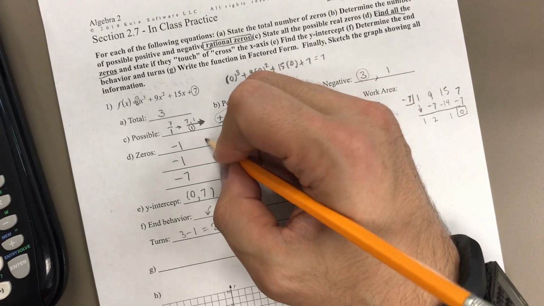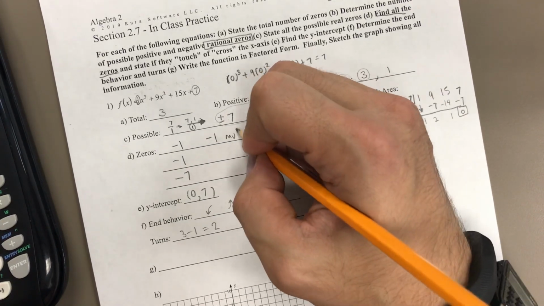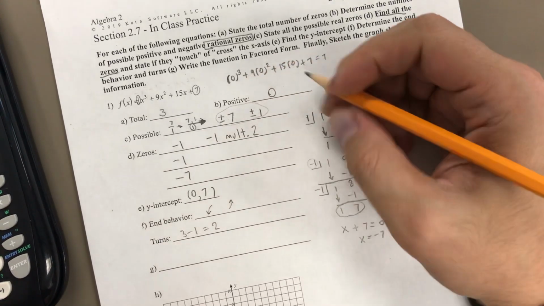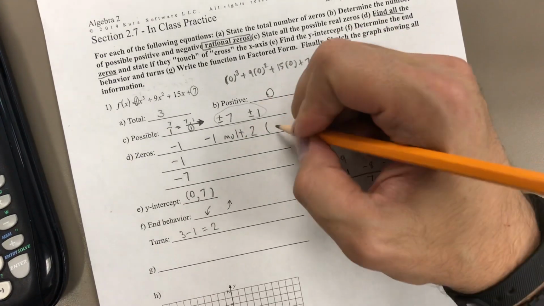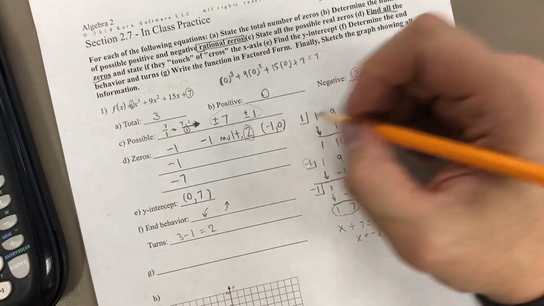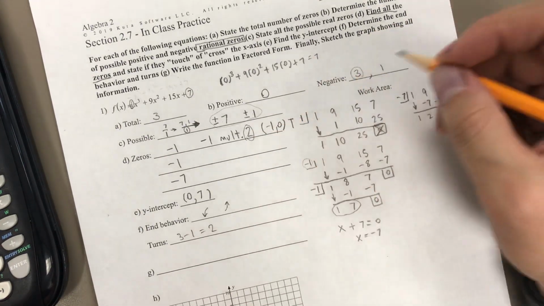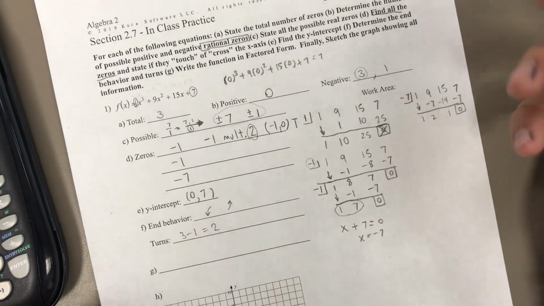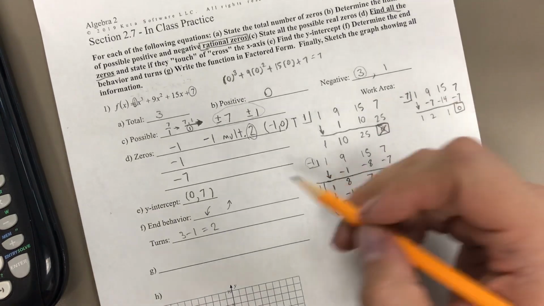So what we would write out is -1 with a multiplicity of 2. And this means that this x-intercept that we have, (-1, 0), since it has a multiplicity of 2, is going to touch off of the x-axis when we graph it out.